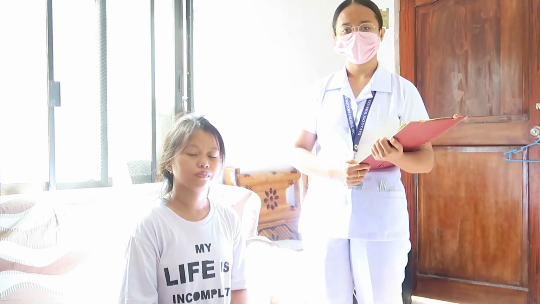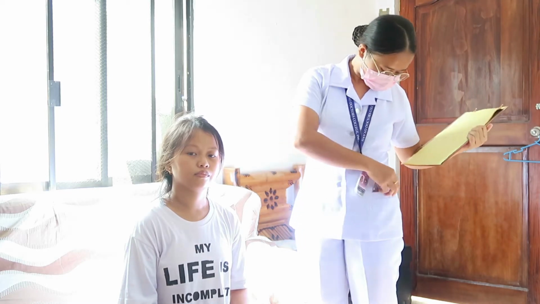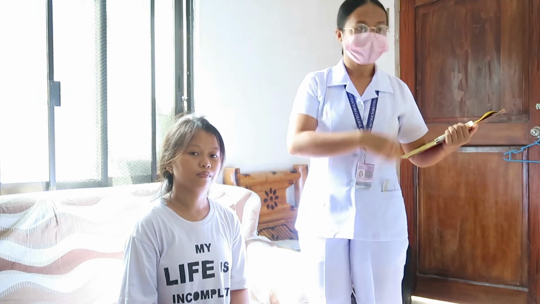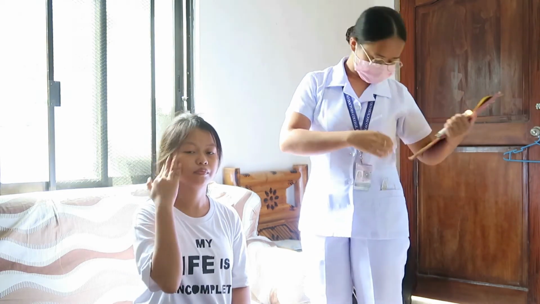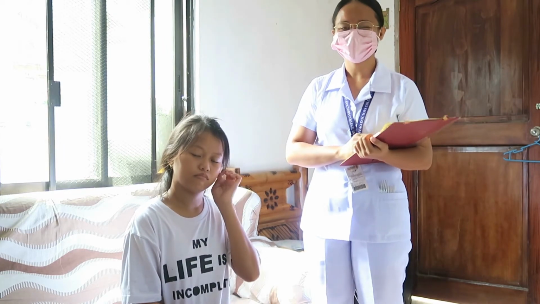Prepare necessary equipment. The reason for this is to increase efficiency throughout the procedure. And since we are going to assess the cranial nerves, we will need the following equipment, such as penlight, Snellen chart, Q-tips, and scented object. Next is to perform hand washing or hand hygiene to deter the spread of microorganisms, then wear gloves if it is necessary.